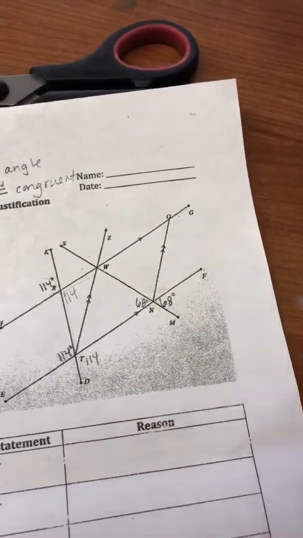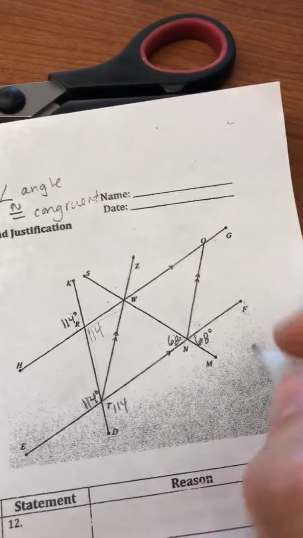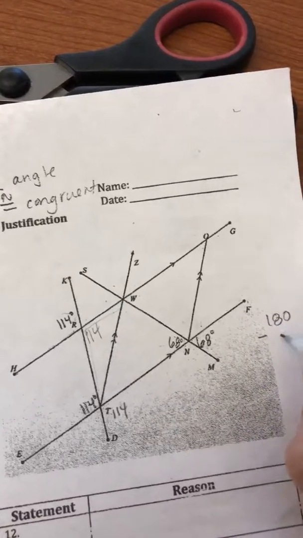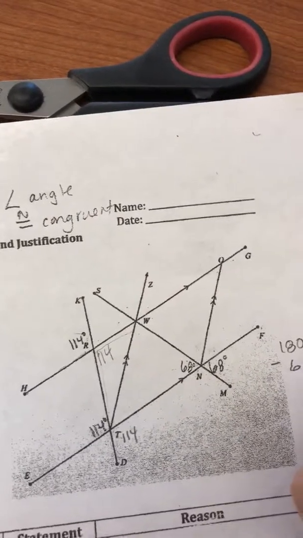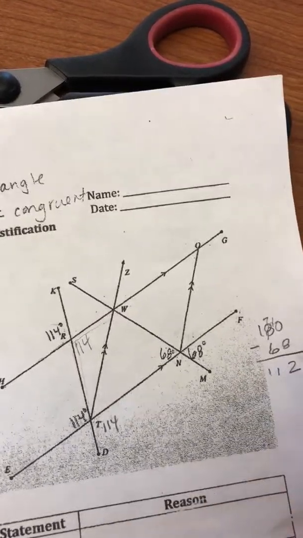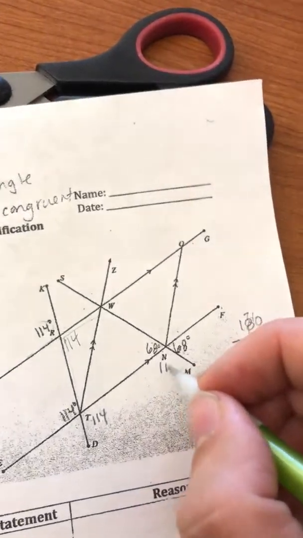They make a line. Now the way I find the angle measurement of a linear pair, every single time, I do 180 minus the angle that was given. So 112. Yay.